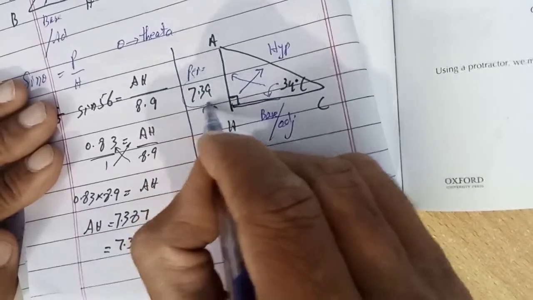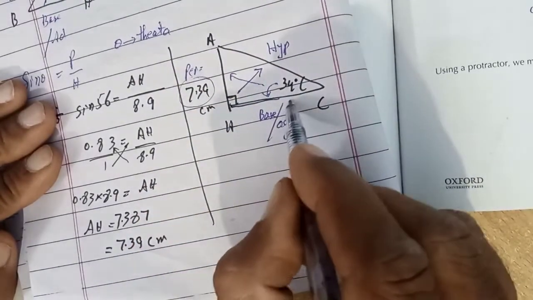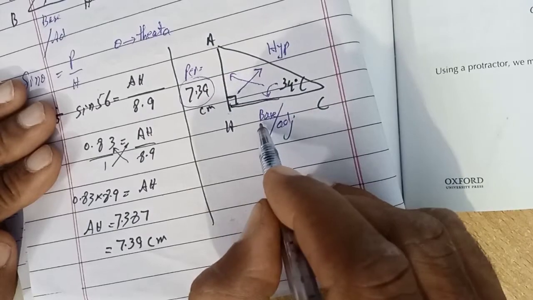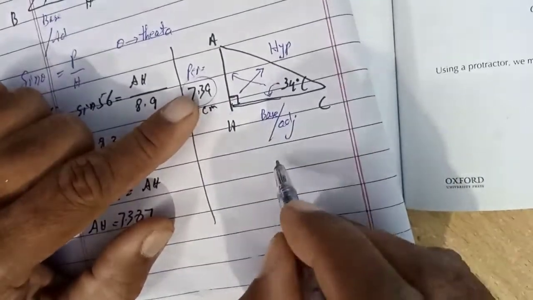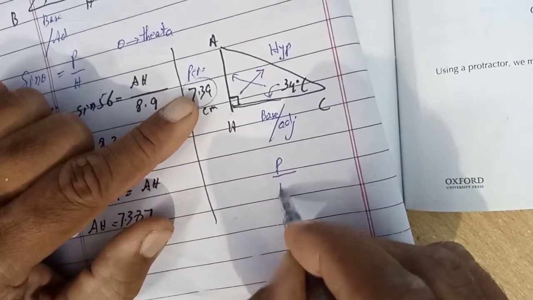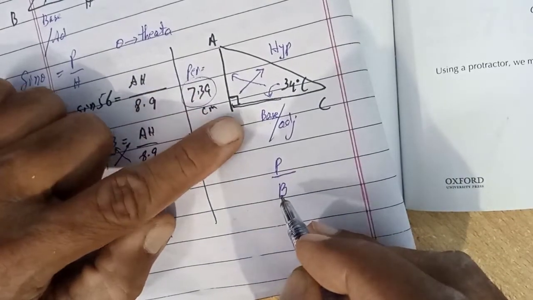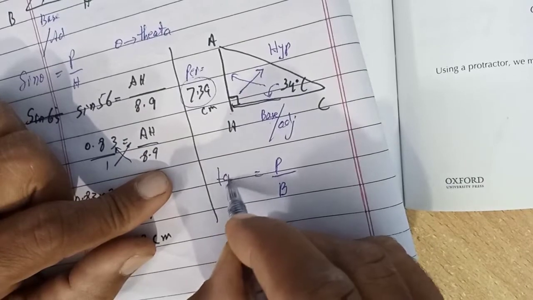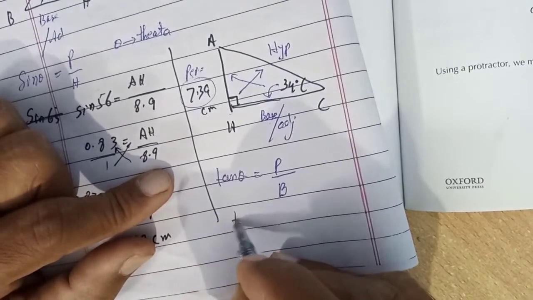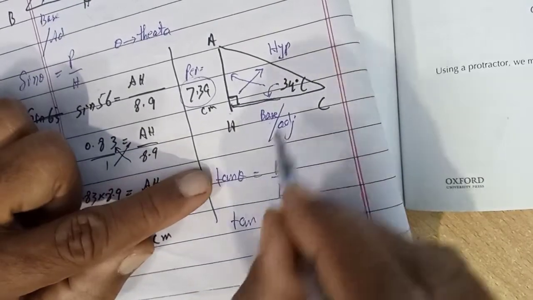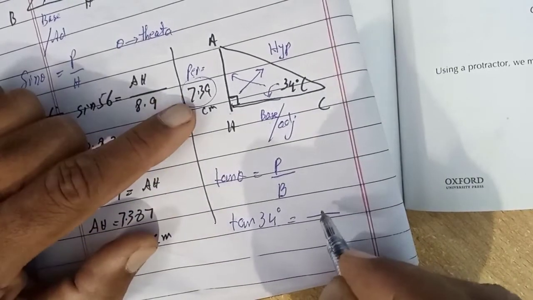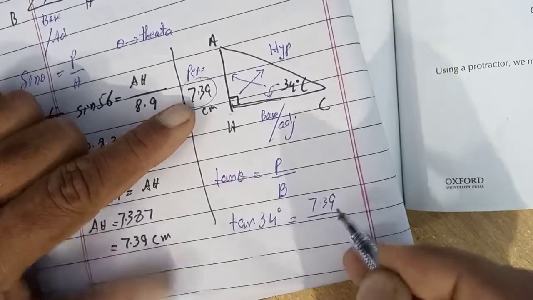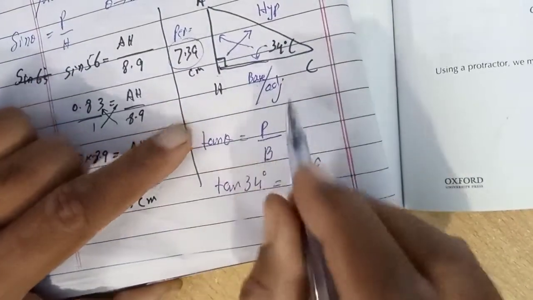This is the perpendicular, and this side, HC, is the base we have to determine. So what is the relation between perpendicular and base? The only trigonometric ratio which connects perpendicular to base is tan theta. Theta over here is 34. Perpendicular has value 7.39, and the base is HC.